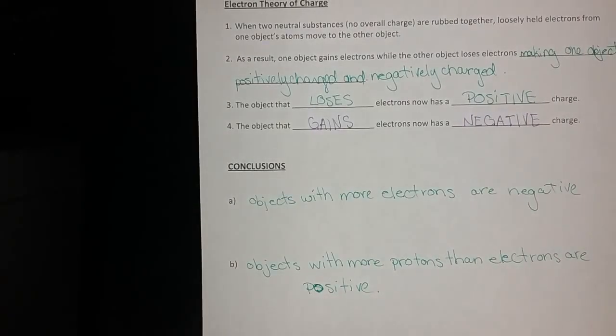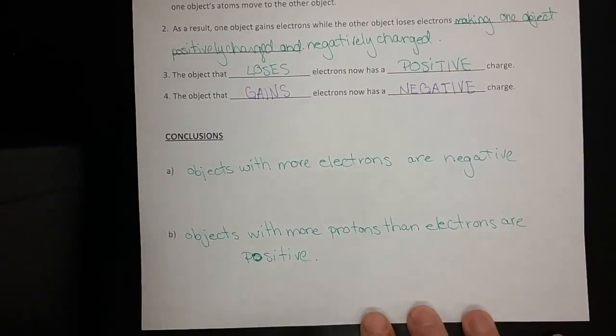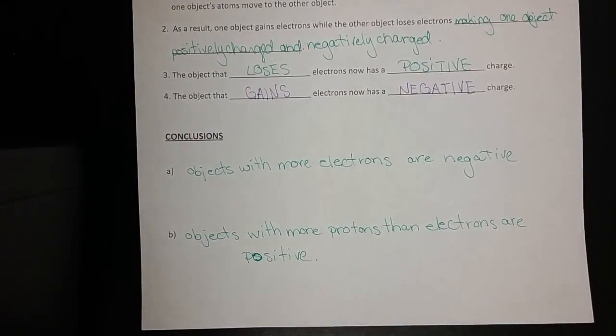Okay, so now how do we know what's going to become positive and what's going to become negative? That's what you are going to figure out in class next.